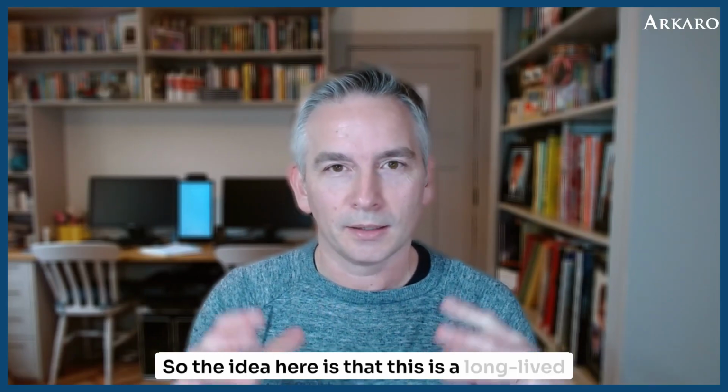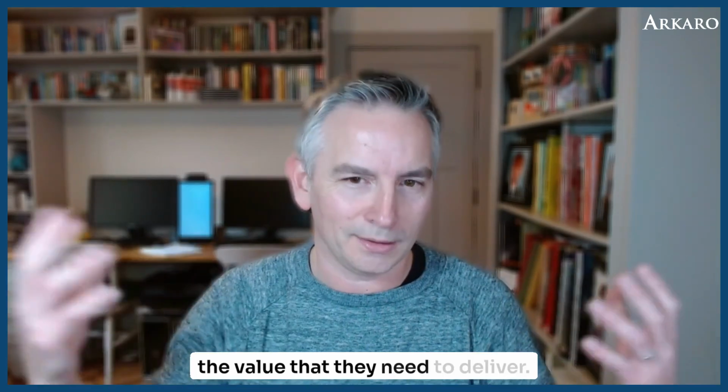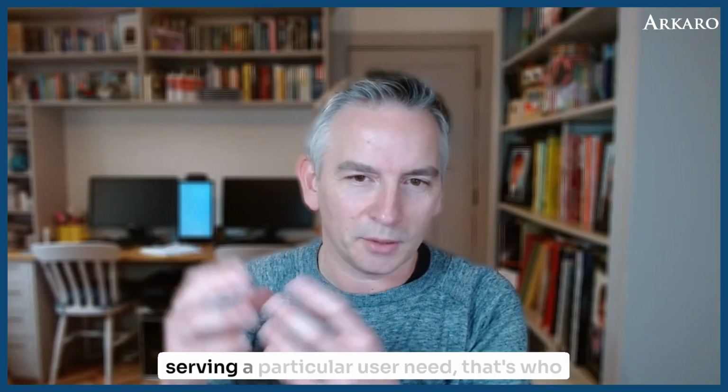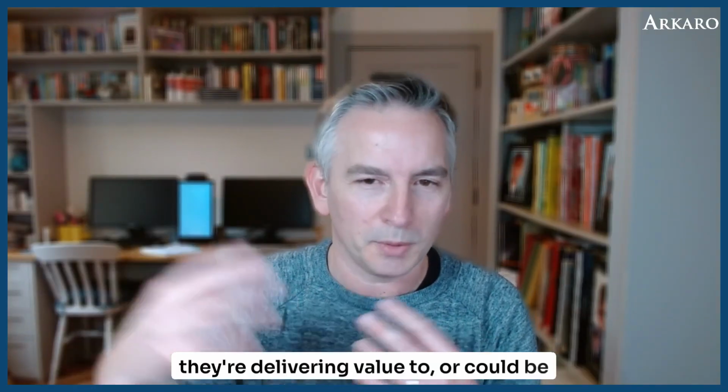The idea here is that this is a long-lived, stable team of around 5 to 9 people that has end-to-end capabilities to deliver the value that they need to deliver. Given a particular user need that they're serving, that's who they're delivering value to, or it could be multiple user needs.